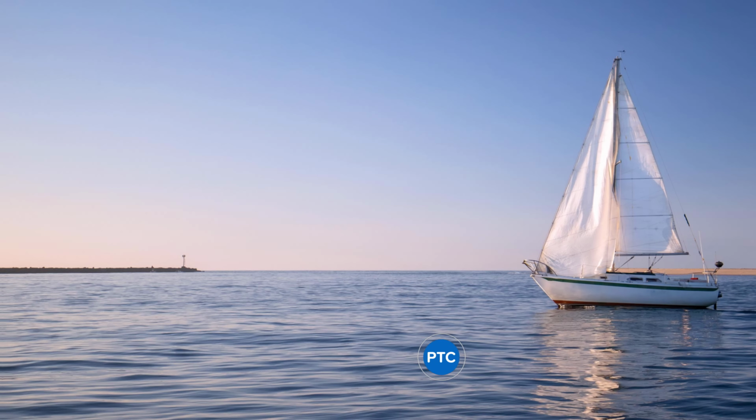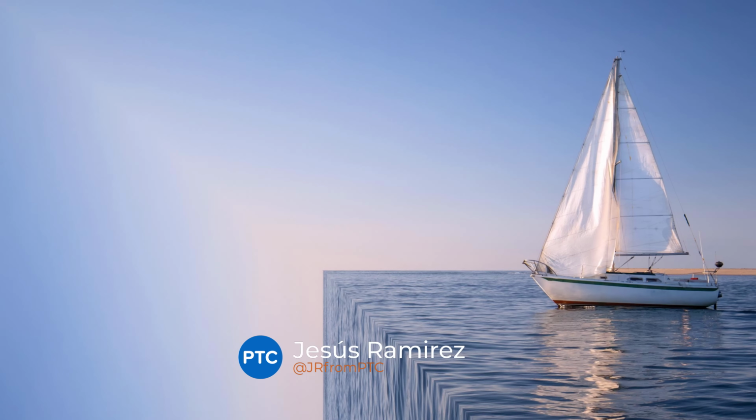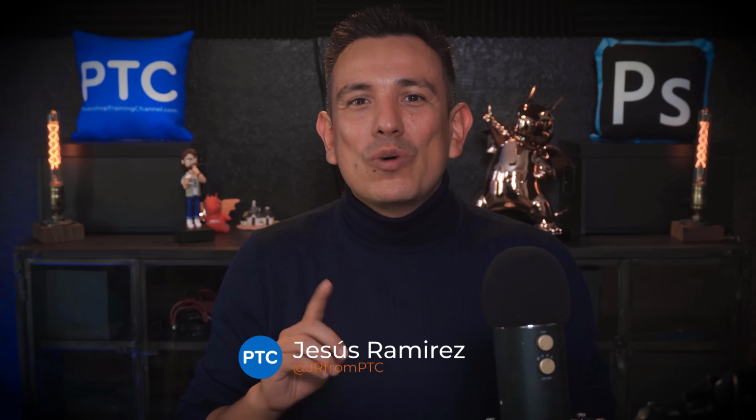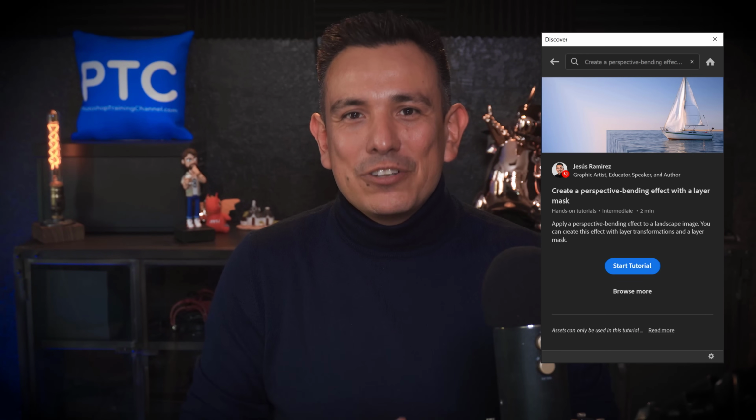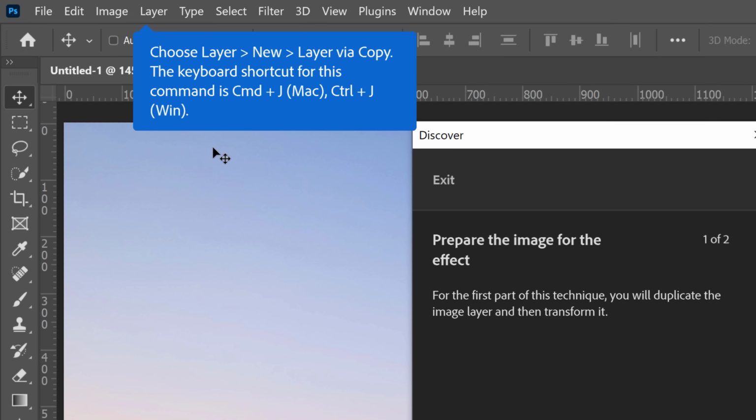Let me show you how to create a perspective bending effect in Photoshop. This tutorial is one of my in-app Photoshop tutorials. You can open the asset for this tutorial directly from your installation of Photoshop, and you can follow along with coach marks showing you each step of the process.